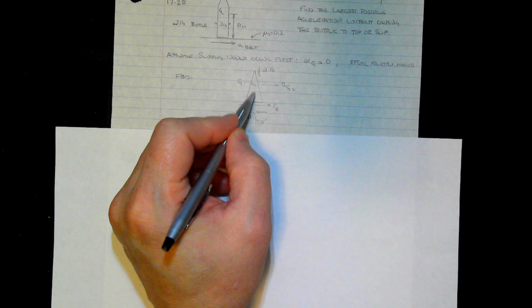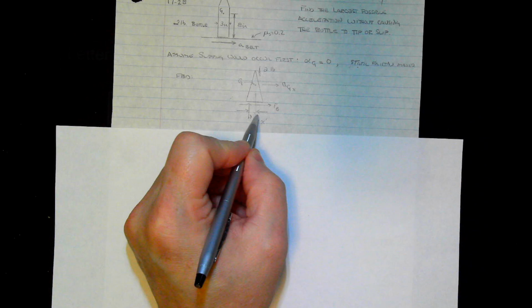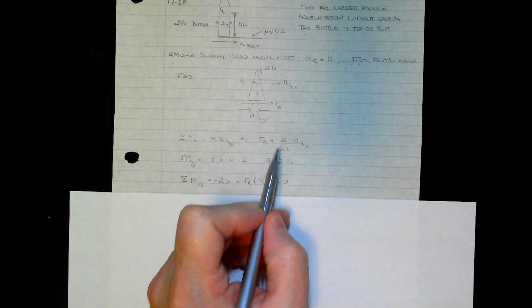Taking the moments about the center of mass, this does nothing, this does nothing. They're all pointed through G, or C, the center. So this provides the only moment, and so that would be 80 times 0.8. It's going clockwise, so that's negative, so we can just write that directly.